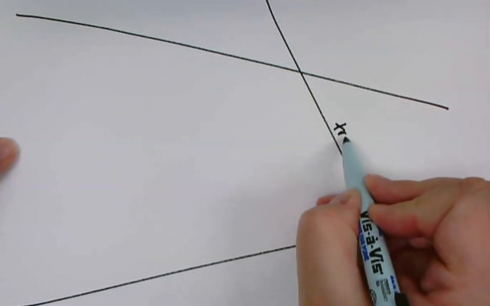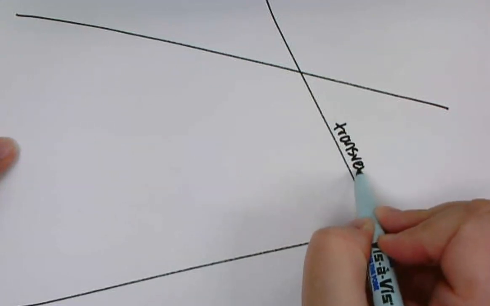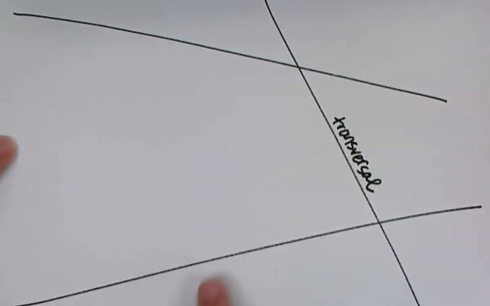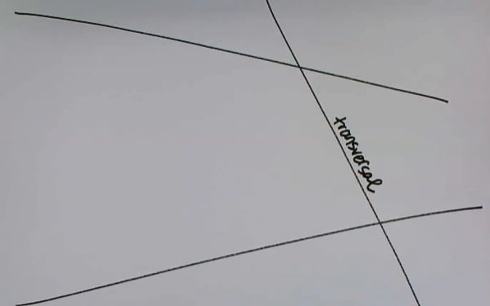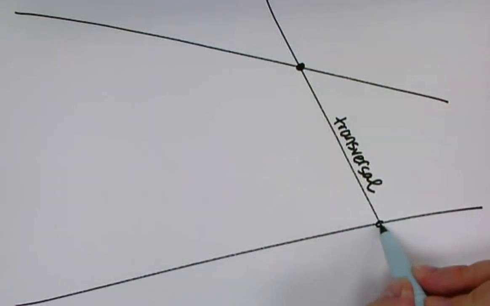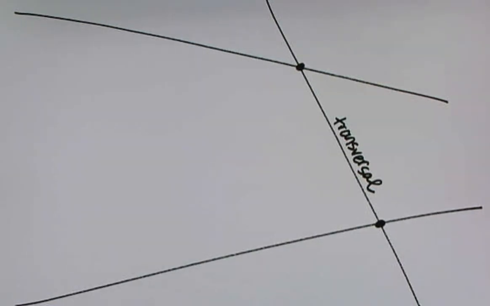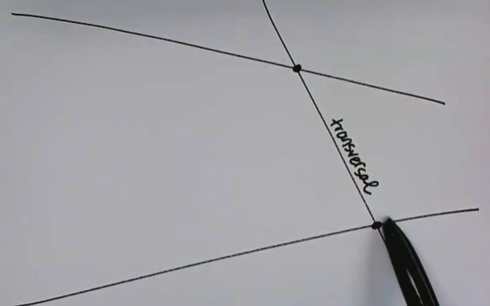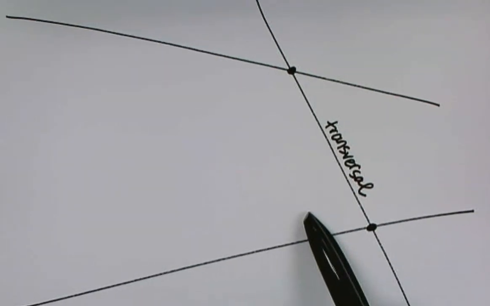If I draw another line that crosses both of them, that line is called a transversal for the 2 lines that it crosses. It's a transversal for this line up here and this line down here. It's kind of like it's joining them together by crossing both of them. And when it does that, it forms 2 distinct intersections. It intersects with this one up here. It intersects with this one down here. So when we talk about those angle pairs I just mentioned, one of them is going to be from up here and one of them is going to be from down here every single time.